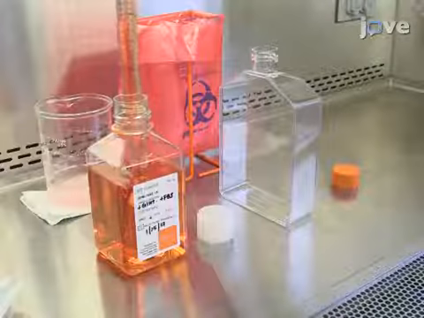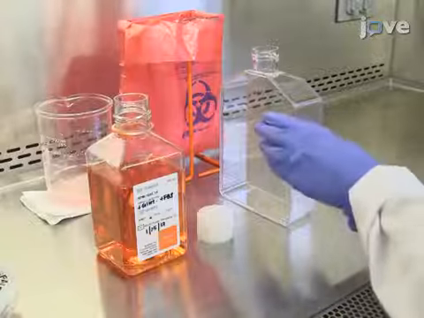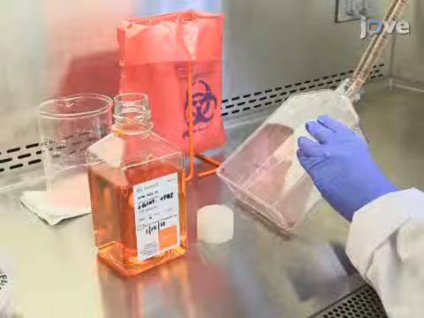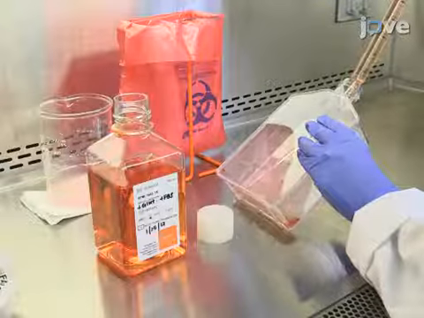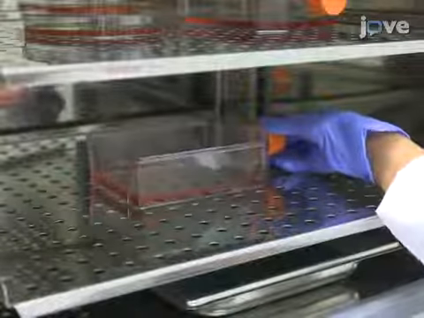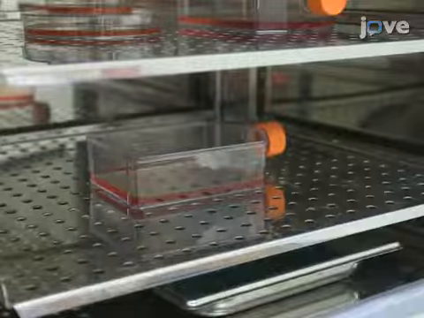Grow THP1 monocytes in T175 cell culture flasks containing 80 milliliters of RPMI 1640 medium with 2 millimolar L-glutamine and 10% fetal bovine serum. Incubate the flasks at 37 degrees Celsius with 5% carbon dioxide for 3 to 4 days.